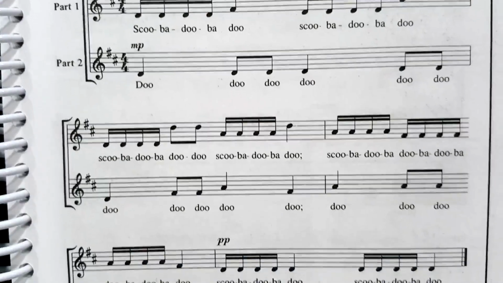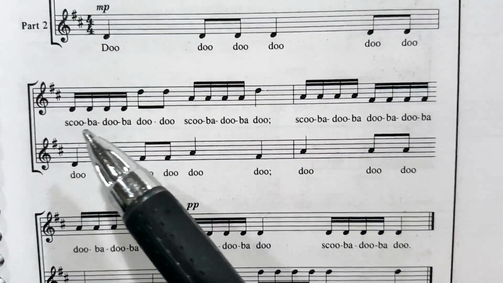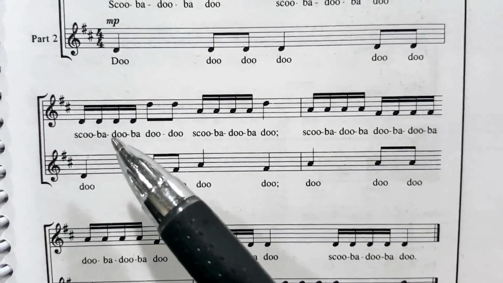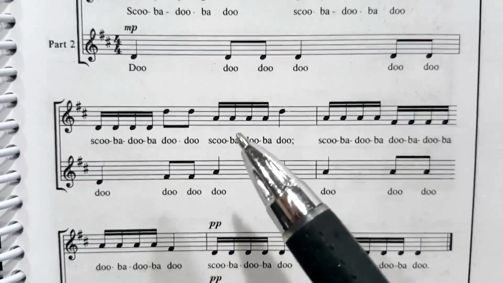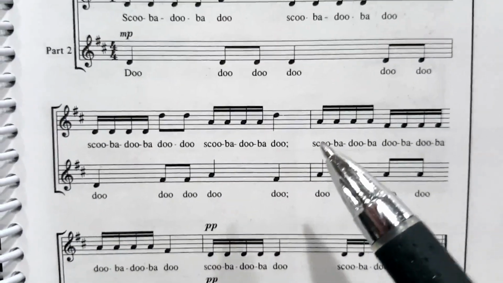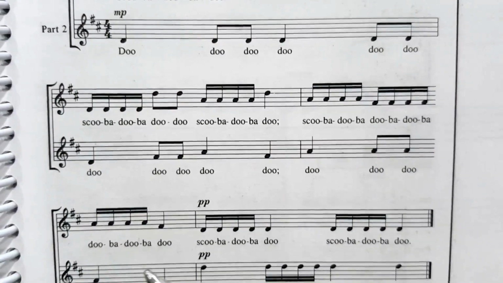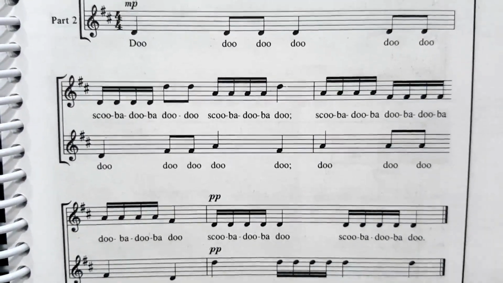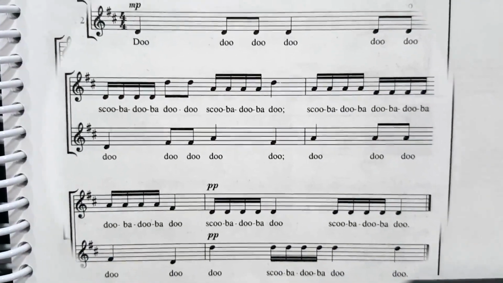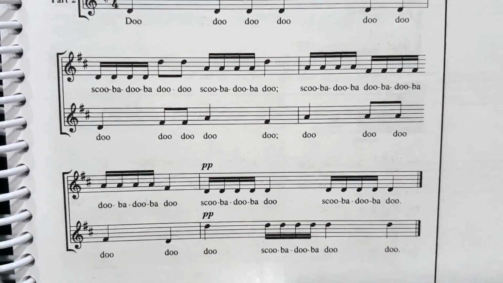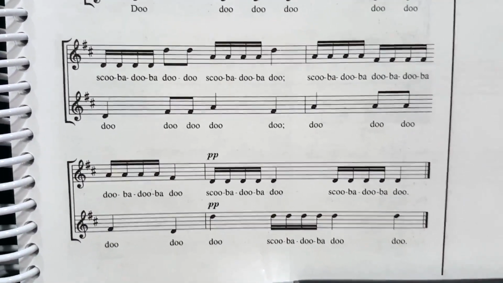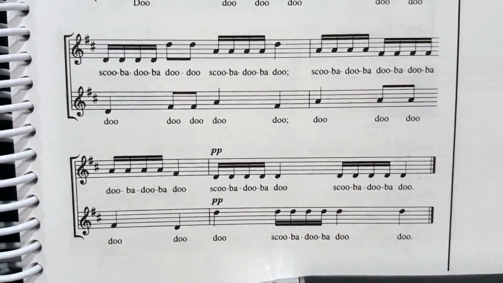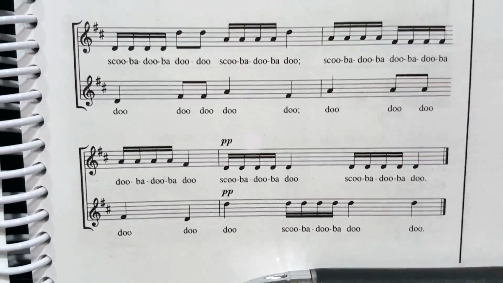If we were to go down here to the other part of this piece, this is 1 E and D, 2 and 3 E and D, 4. 1 E and D, 2 E and D, 3 E and D, 4. And I'll play that for you. It sounds like this: 1 E and D, 2 and 3 E and D, 4. 1 E and D, 2 E and D, 3 E and D, 4.